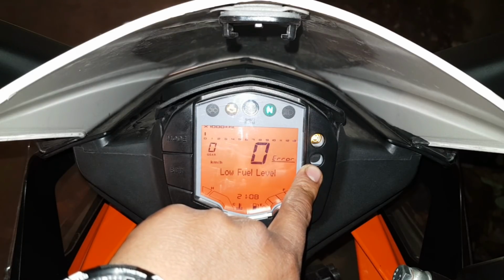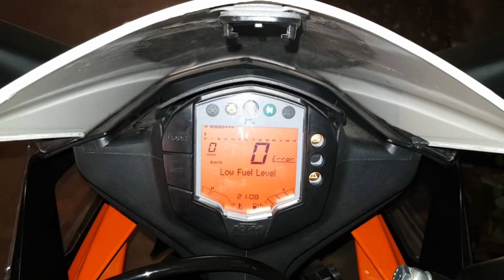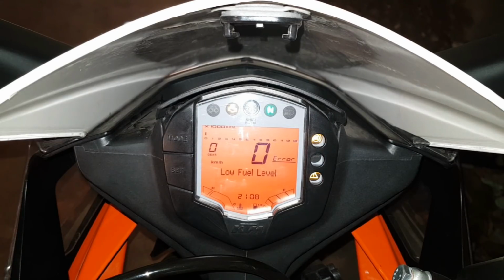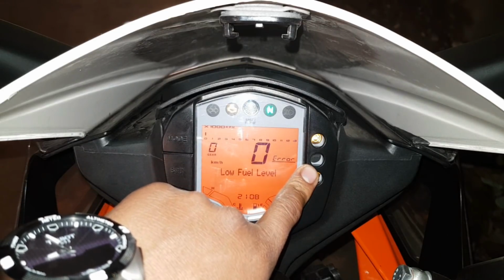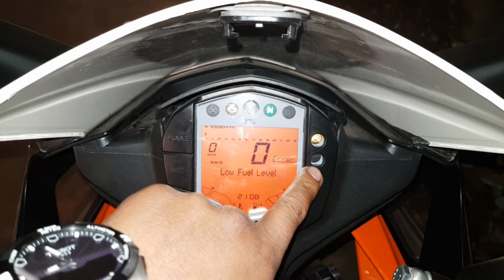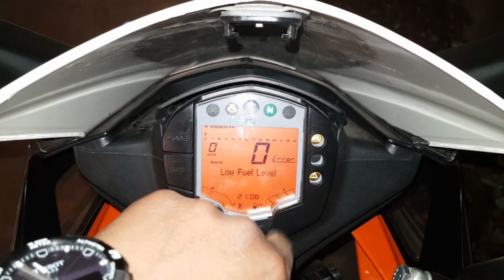We have a lot of aftermarket immobilizers, which use a remote sensing key to lock the bike. Whenever the bike is locked with that remote sensing, even if we have the original key, we cannot start or ignite the bike. So you can install that immobilizer and use this light as the lock indicator.